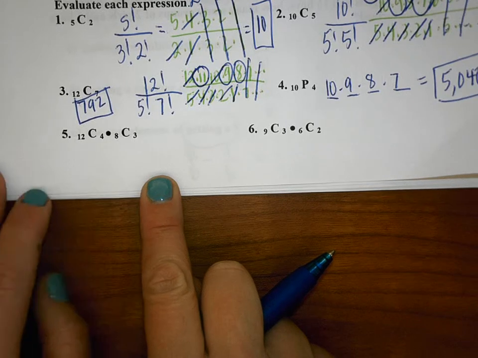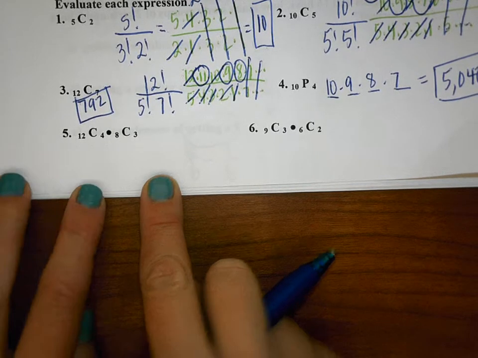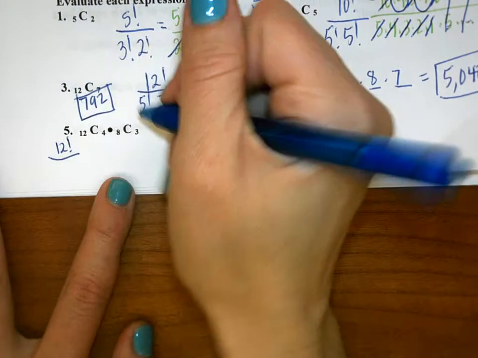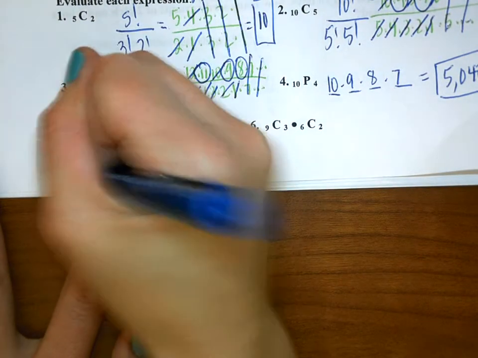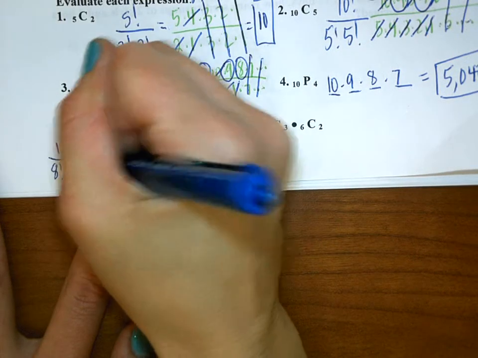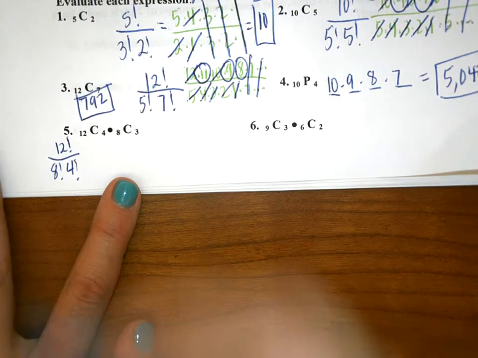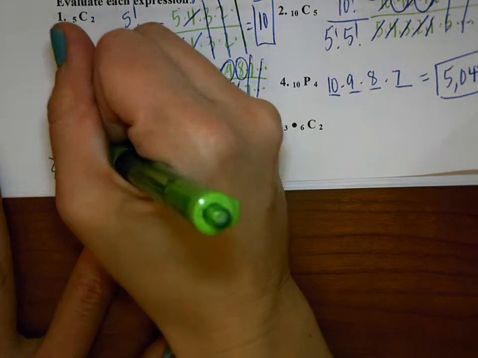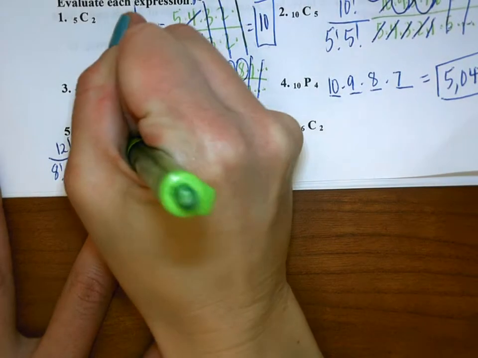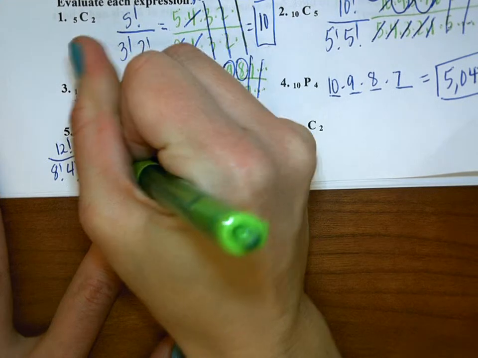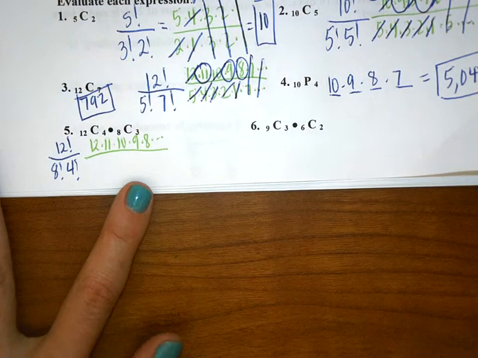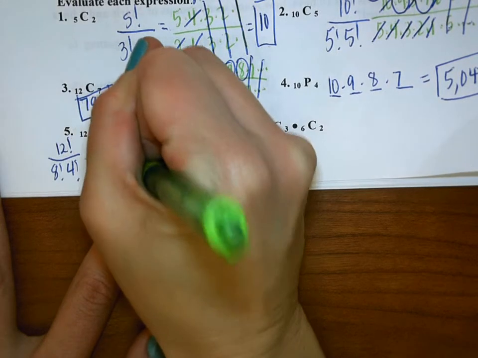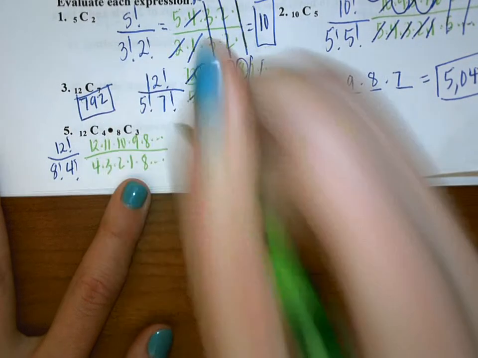What are we going to do? 12 factorial on the top, divided by 12 minus 4 is 8 factorial, and then 4 factorial. So we're going to do that problem. So what number am I going to stop at on the top? 8. Good. So I'm going to go 12, 11, 10, 9, 8, dot, dot, dot, over. And I'll start with what on the bottom? 4. So 4 times 3 times 2 times 1 times 8, dot, dot, dot.